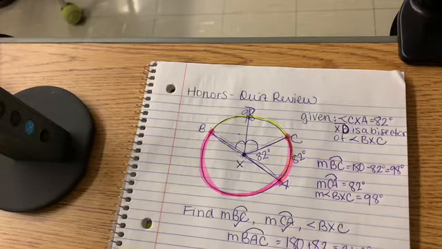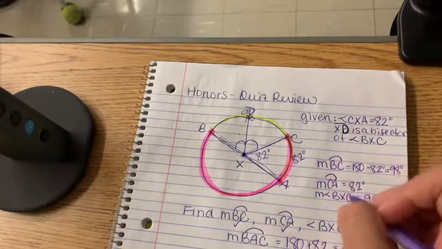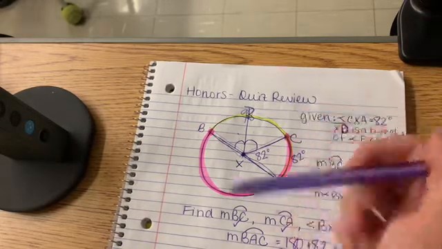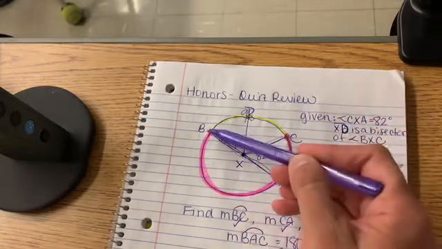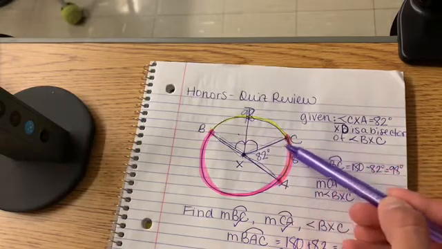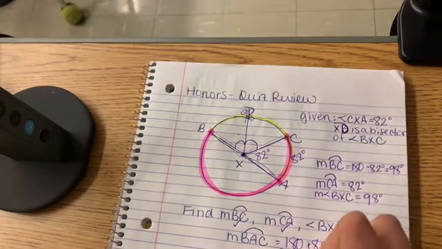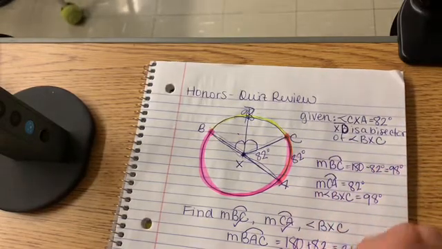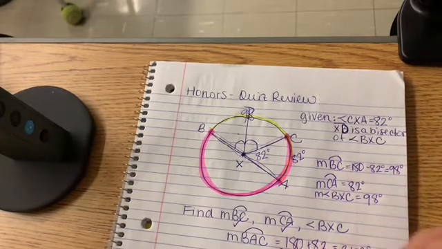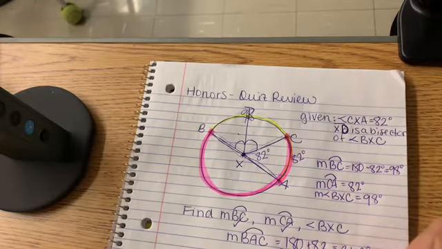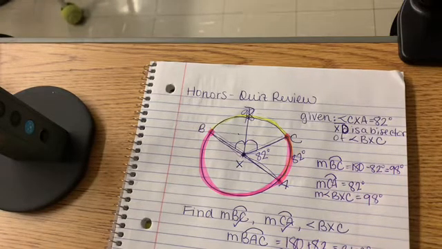We could do 360 minus 98. I like it. How many of you see that? This arc is almost the whole circle, except for how many degrees? 98. So the other method is 360 degrees minus 98. And we should get, if we did everything correctly, 262 again. Now I have one more question. Are there any questions on that so far?